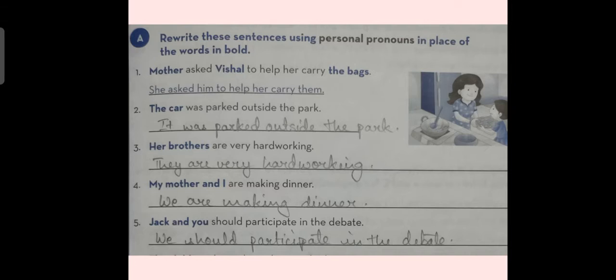She asked him to help her carry them. We have used the word them for the bags because the bags is plural and it is placed in the objective place. That's why we have used the objective form of the word they.